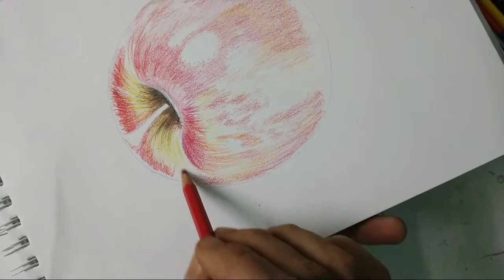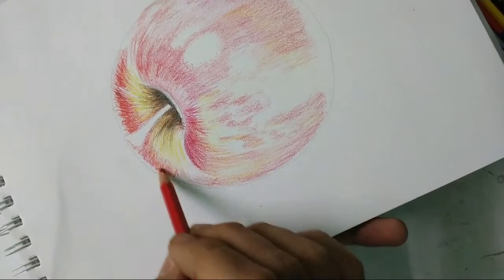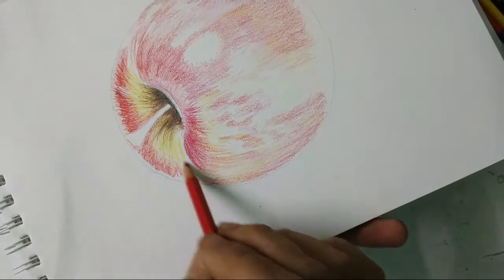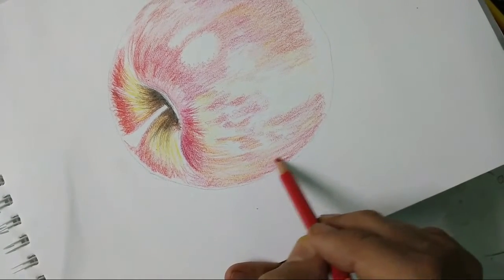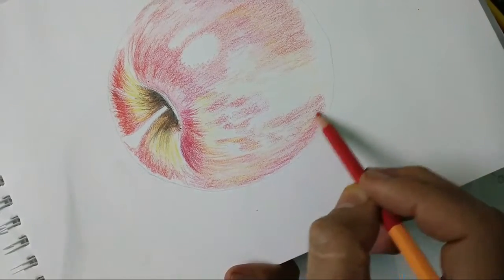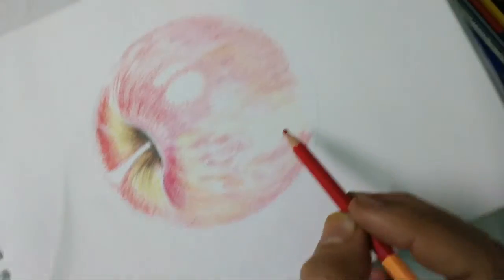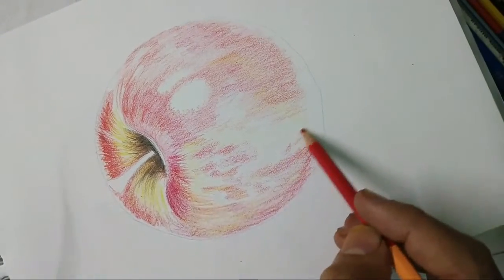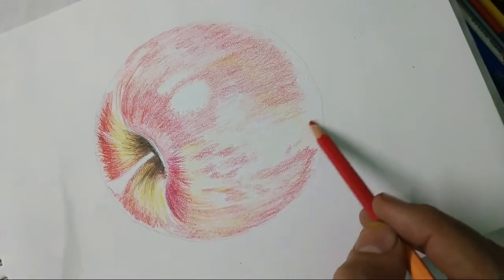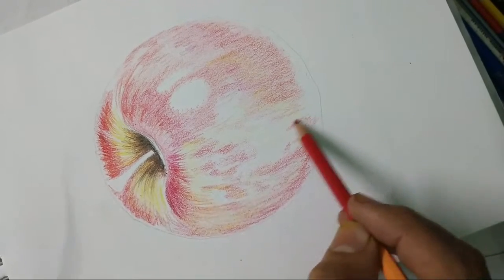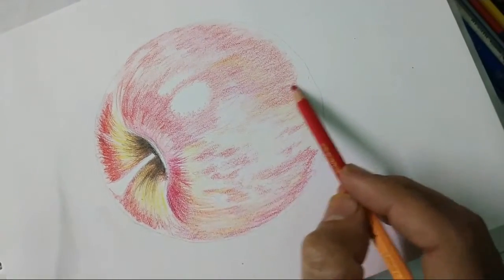Now normally when everyone draws, they just fill the color and that's all, but you are seeing that when you want to create some detail, the observation of the drawing is important. This area will have a shine, so I have left it. And watch the angle of the pencil and the direction of the pencil movement.